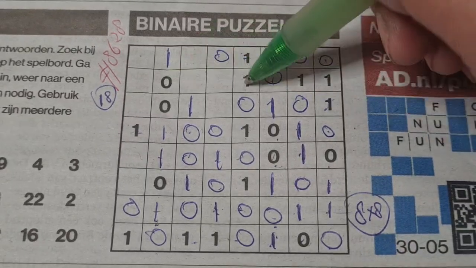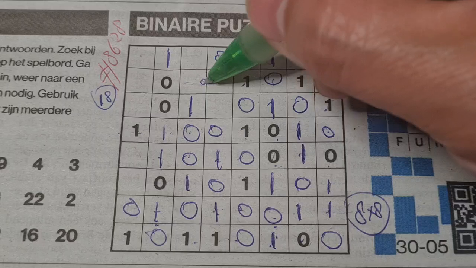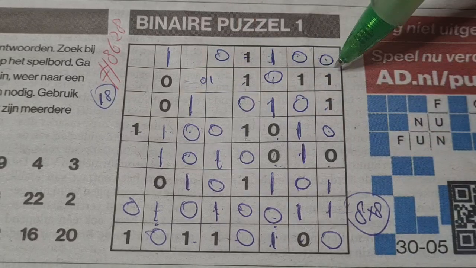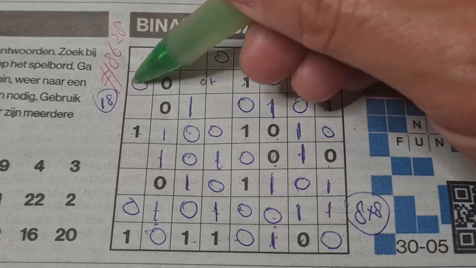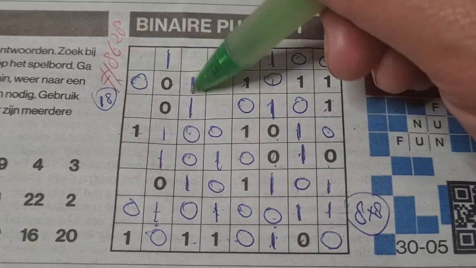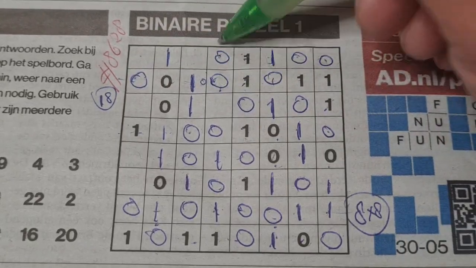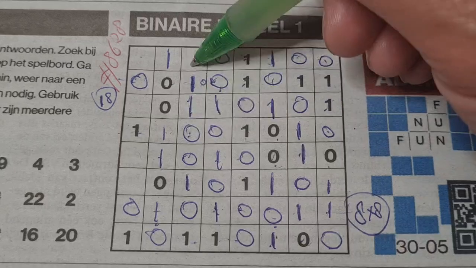And an O between an O and a 1 with 2 empty boxes between, an O and a 1 there, but I do not know in which order, so we have the first one, second one, third one, fourth one. So that box should be an O. Double O, here 1, there 1. Between the ones comes an O. Double O, here 1, there 1. Double 1, here no, there no.